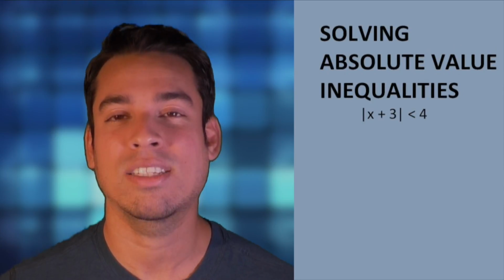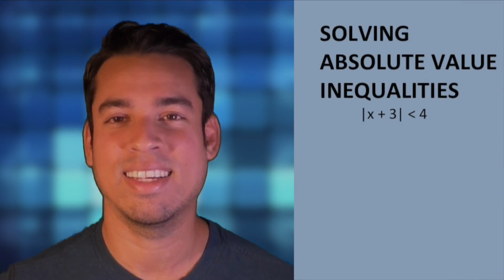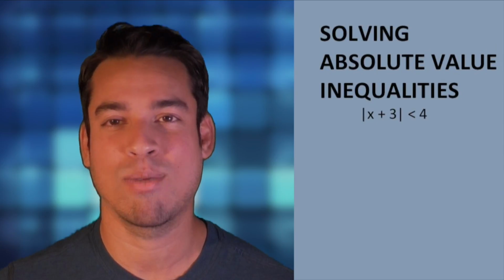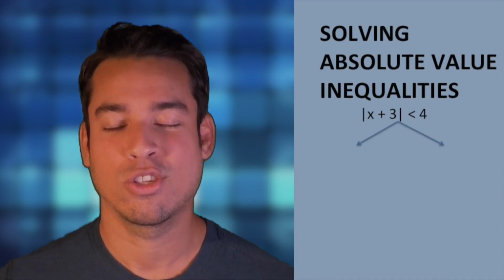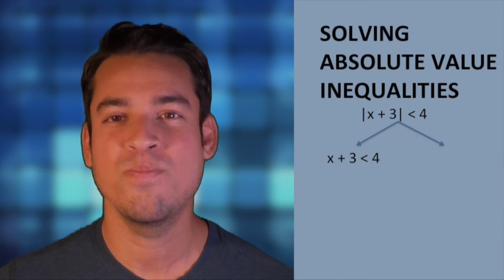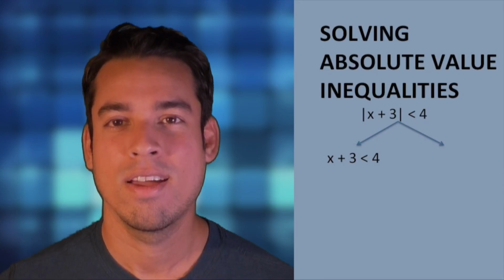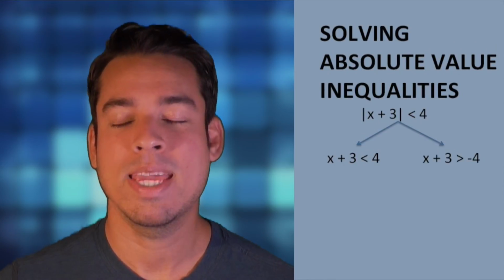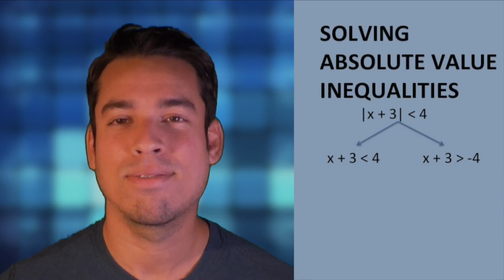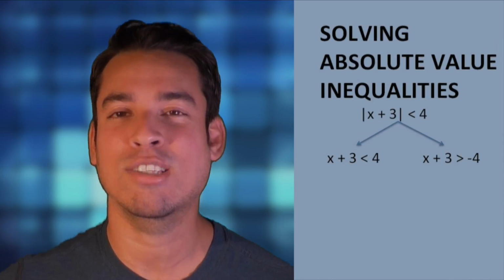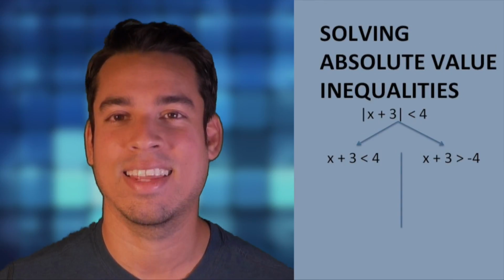We have the absolute value of x plus 3 is less than 4. The first step is the same. We're going to split this into 2 equations. For the first one, we take off the absolute value and leave the right side alone: x plus 3 is less than 4. But on the other side, we're doing 2 things. We make whatever's on the right side negative, and we flip the inequality. So now it's x plus 3 is greater than -4.